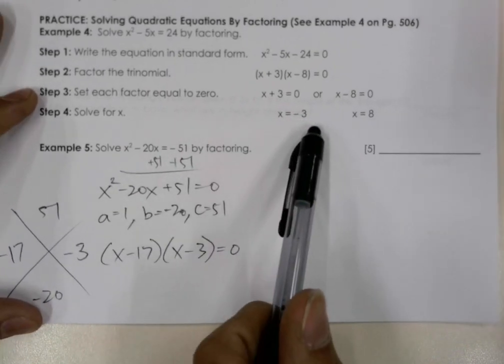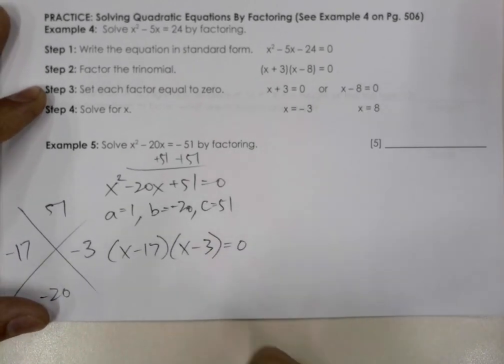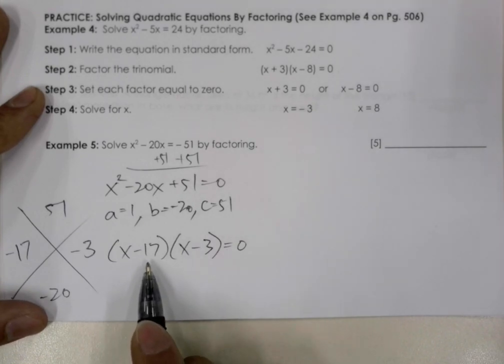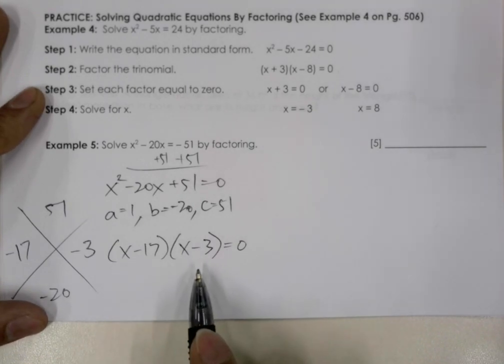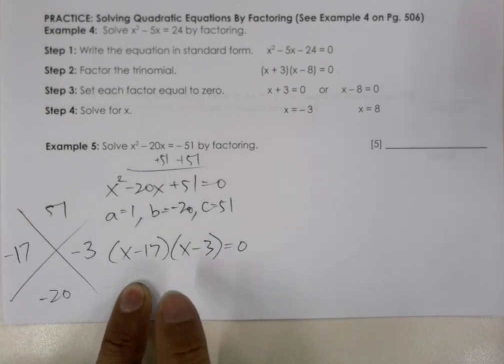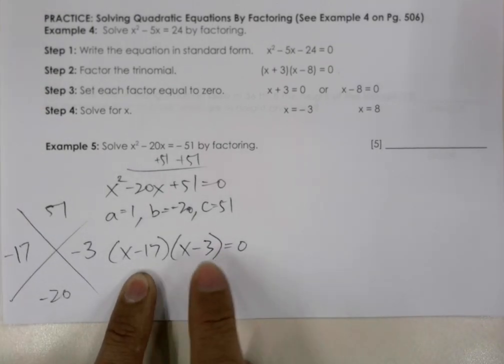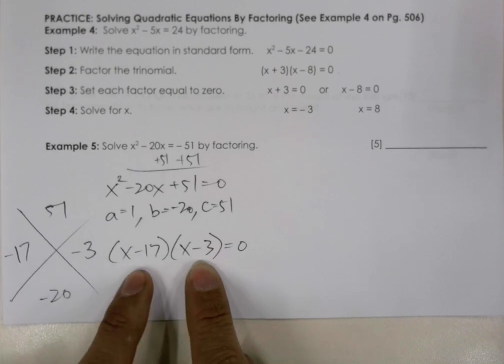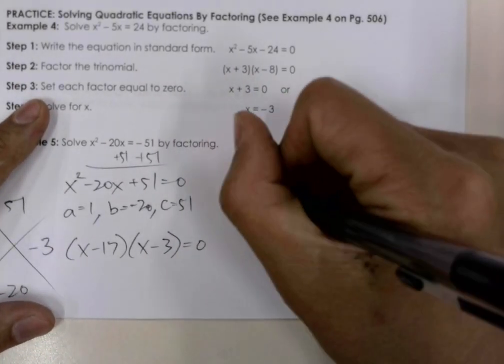And our last step here is to set each factor equal to 0. So we're going to set x minus 17 equal to 0 and x minus 3 equal to 0. Because if a times b is equal to 0, then either this factor a is equal to 0 or this factor b is equal to 0. So let's do that over here.